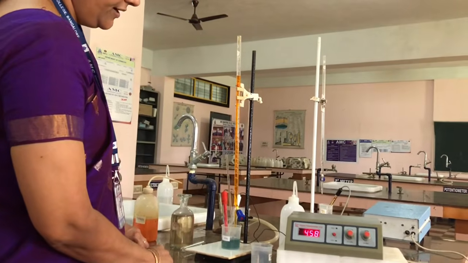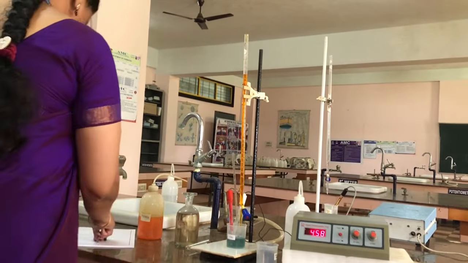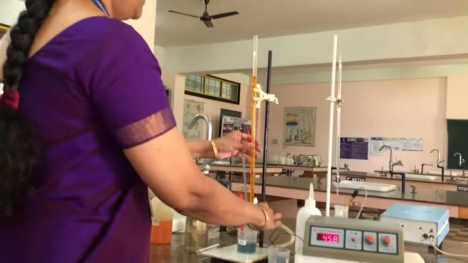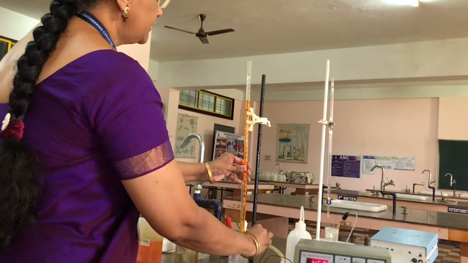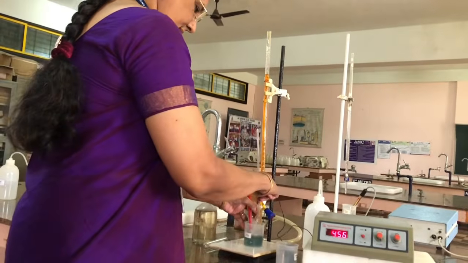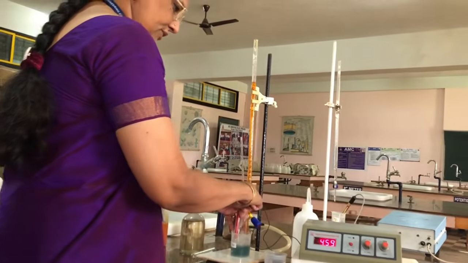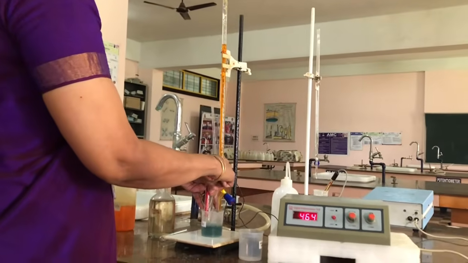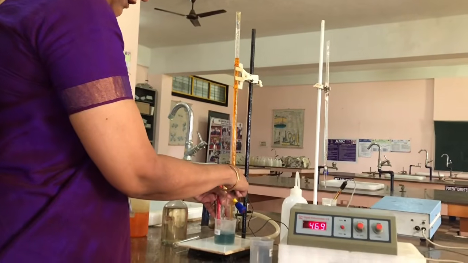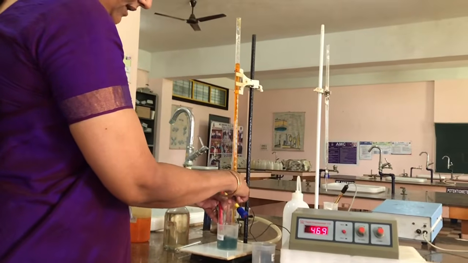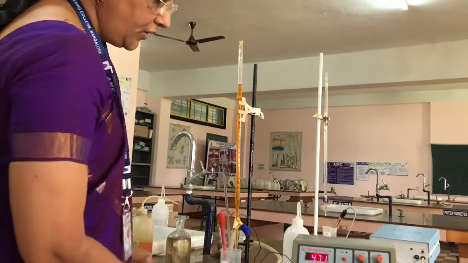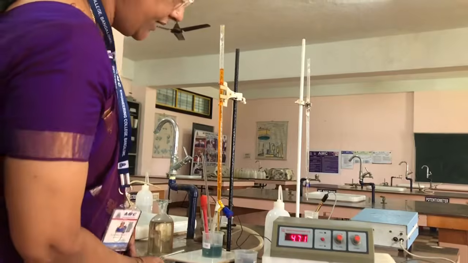It is 458. Again we will be adding 0.5 ml, that is from 3 to 3.5 ml, and shaking the solution. See, the color intensity is increasing, it's becoming thick green now, and now it is 471.